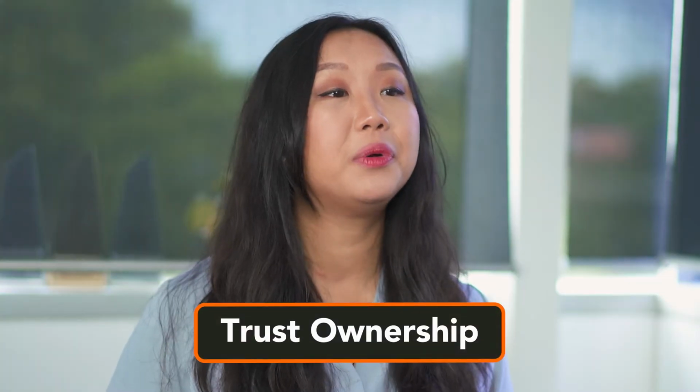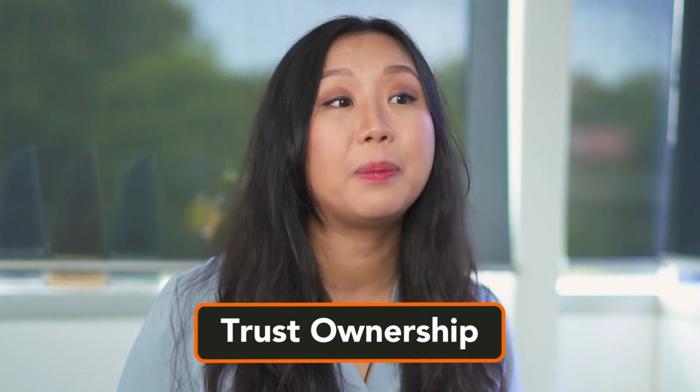Okay, next on the list of ownership structures is trust ownership. Buying property through a trust has actually become a popular trend among Aussie investors because of significant tax benefits and asset protection strategies.